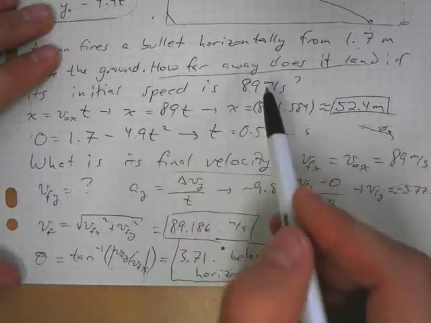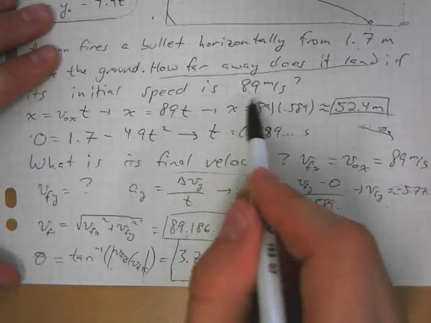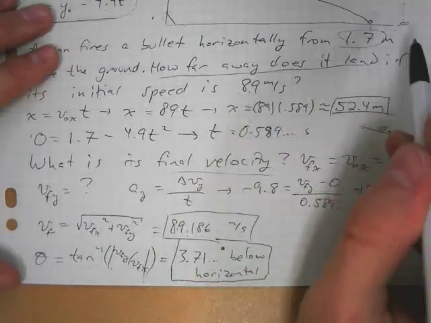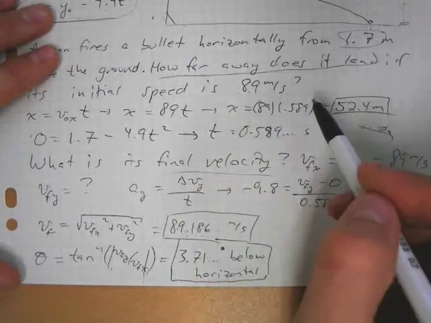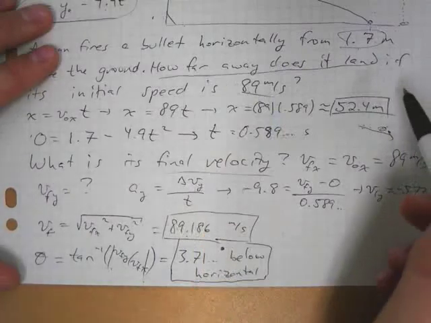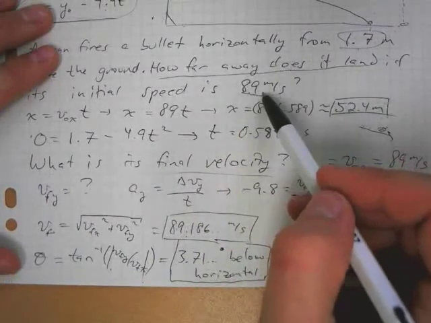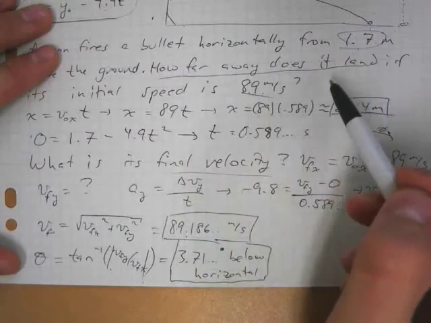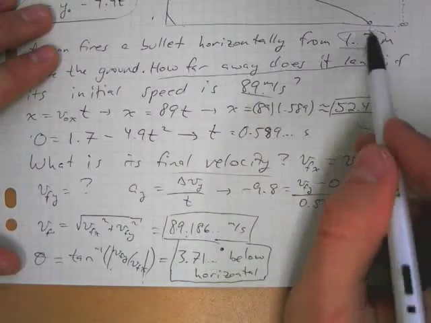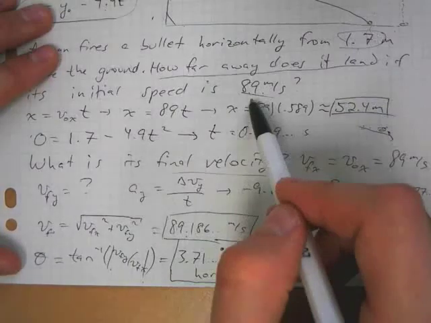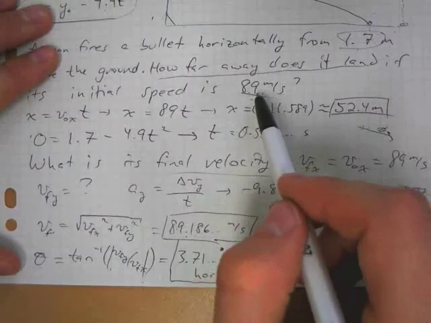It would do that really quickly. It would travel much more horizontal distance than vertical distance. And in 1.7 meters, it's not going to accelerate to getting a speed of anywhere close to that in the y direction. And so having a final velocity that's very close to the initial velocity makes sense. Having this really small angle makes sense because it's still traveling more in the x direction than it is in the y direction.